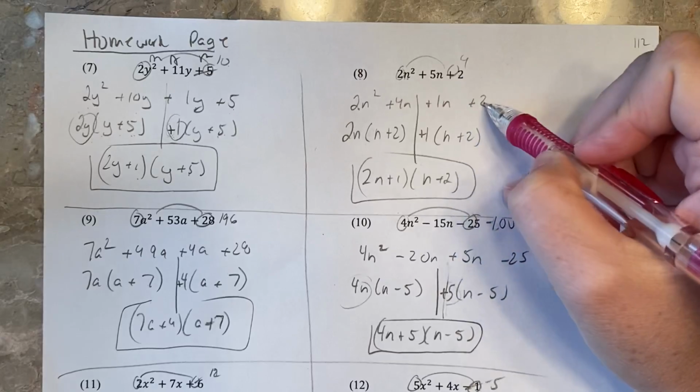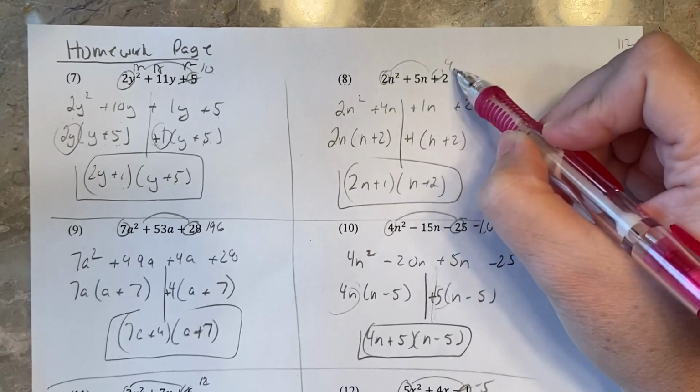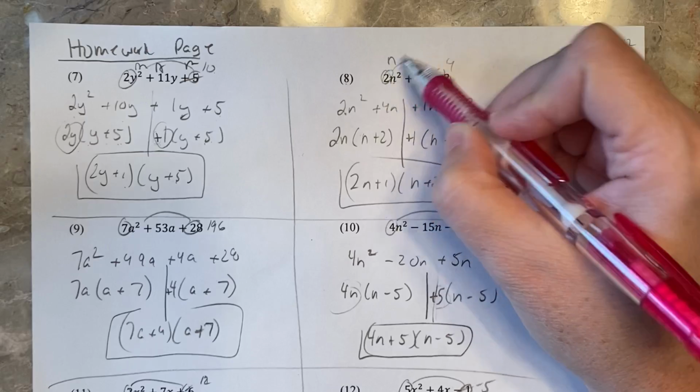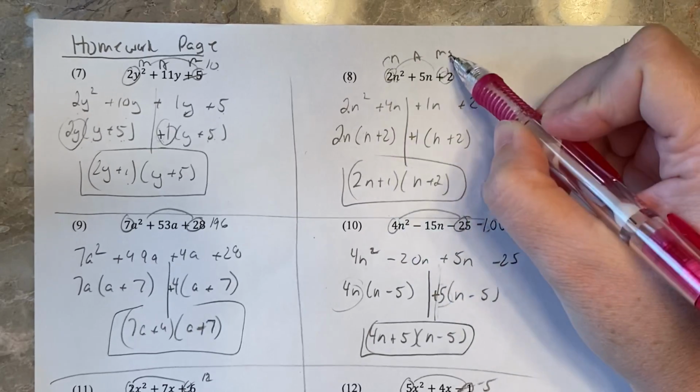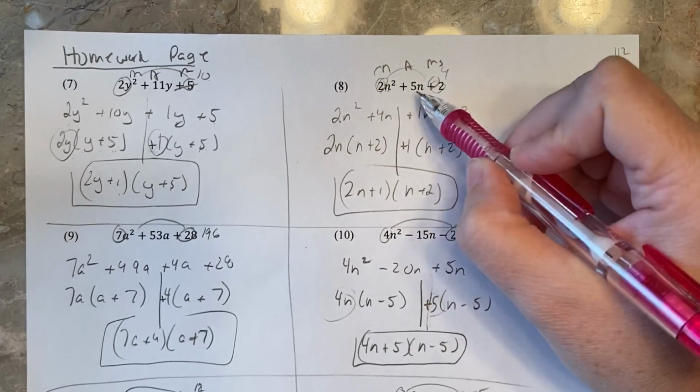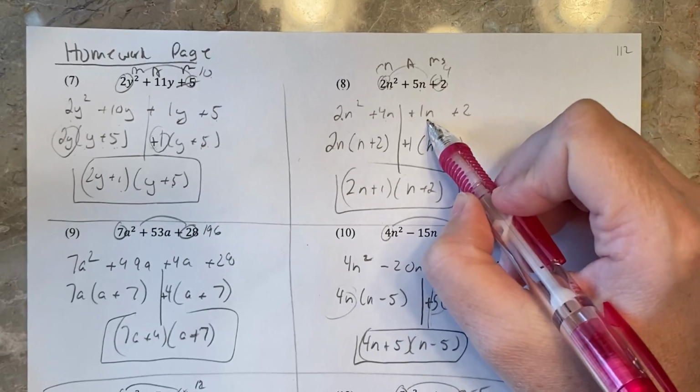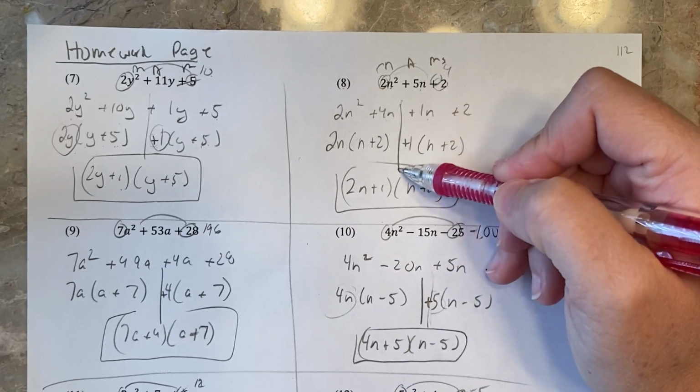2n squared goes over here, 2 goes over here. Take your a term 2, multiply it by your c term of 2, you now get 4. So that is your new number that you're trying to multiply to. So it multiplies to 4 and adds to 5, positive 4n and positive 1n. Split those right in half.